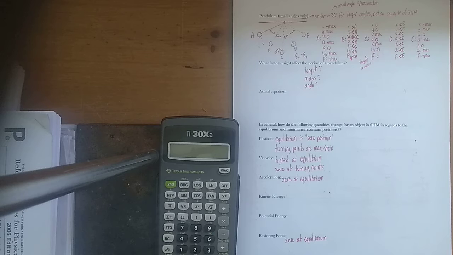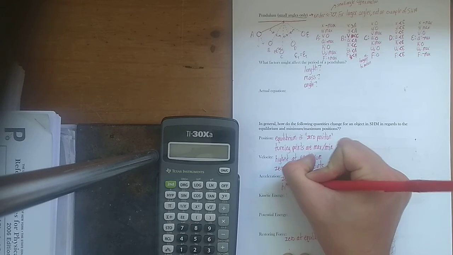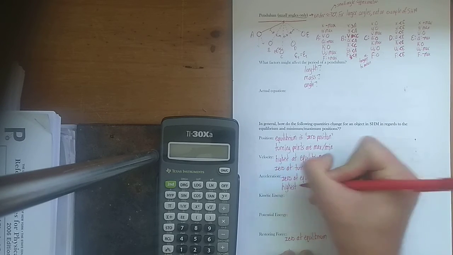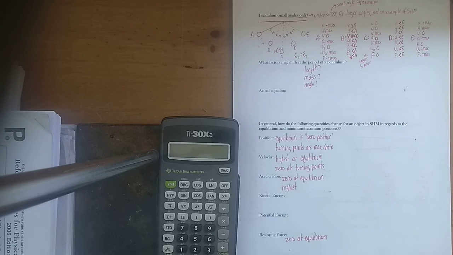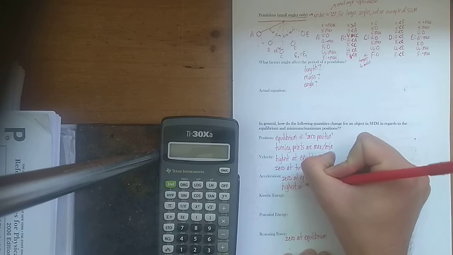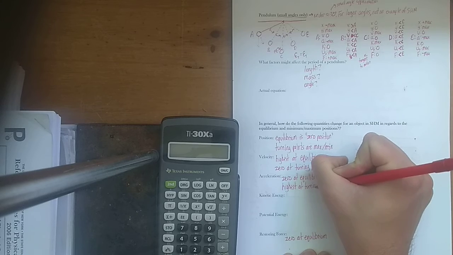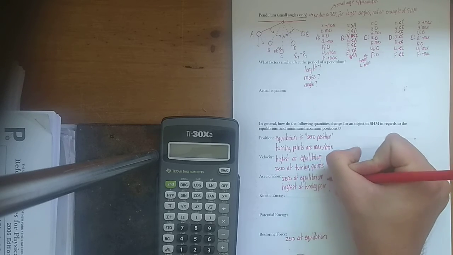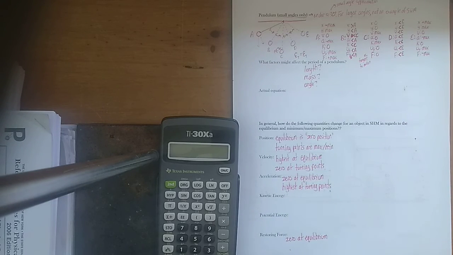And the acceleration was the highest at the turning points. These were the places of maximum displacement from equilibrium. And these are true no matter if you're looking at springs or pendulums.